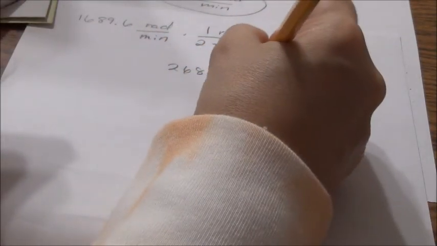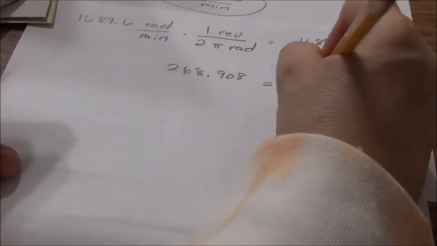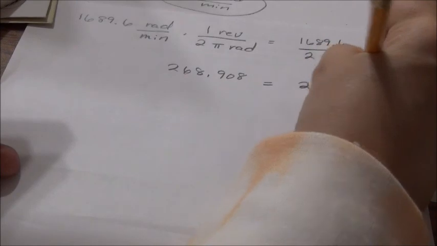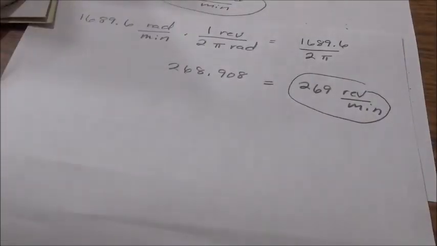And I end up with 268.908, and so forth and so on. I'm rounding this off to the nearest whole number, so I'm going to round that off to 269 revolutions per minute, and then that's going to be my part B answer.